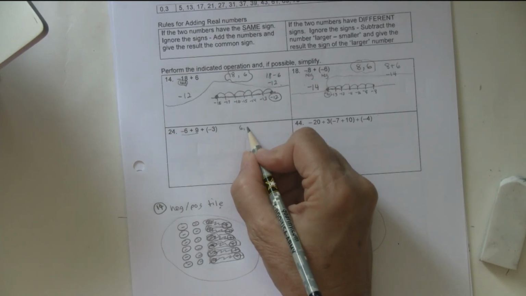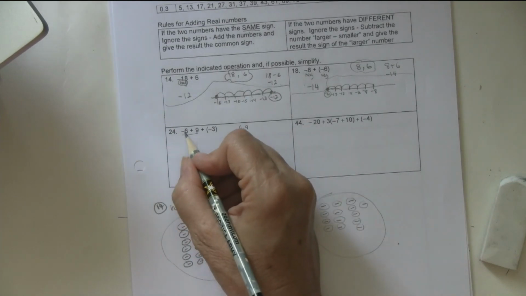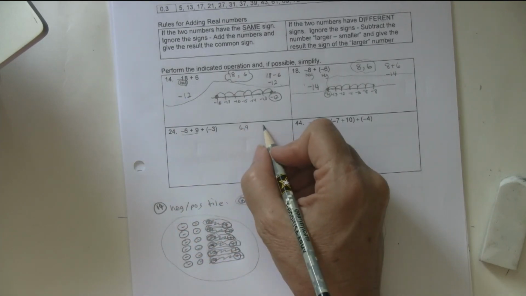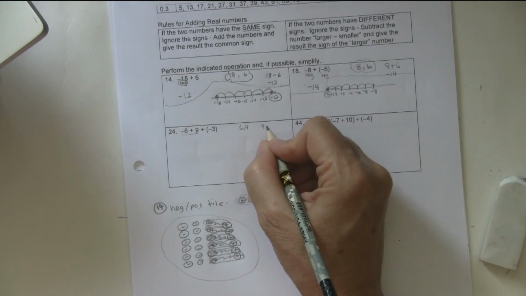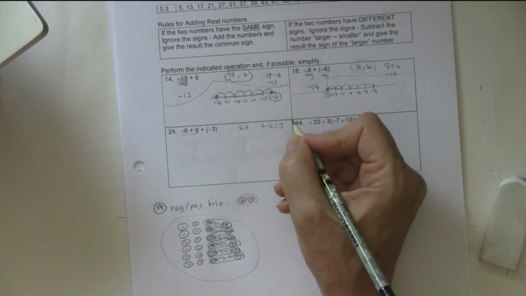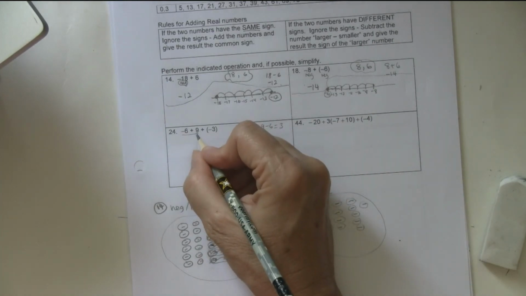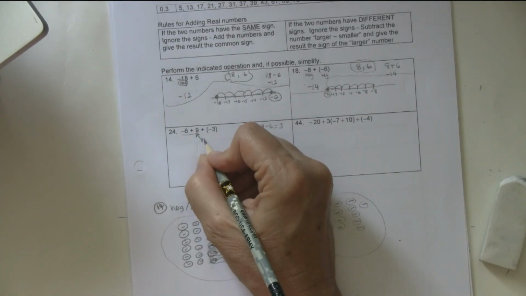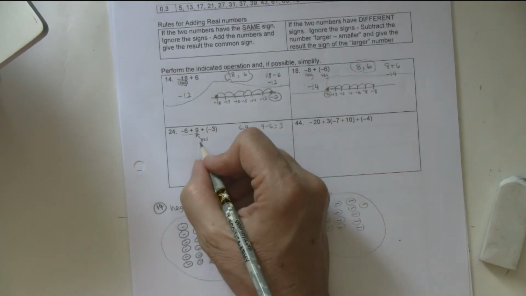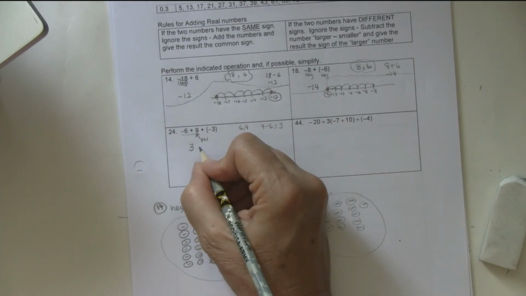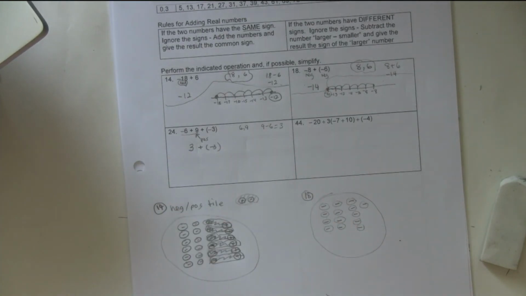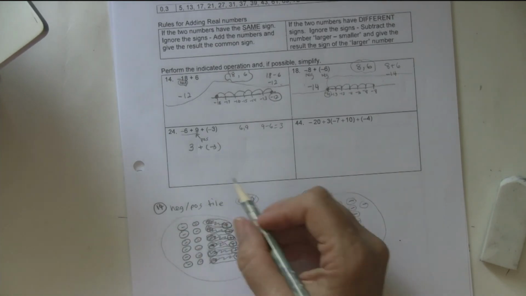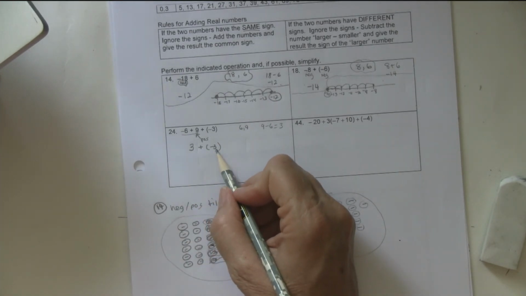So we're thinking about 6 and 9. This one was negative, that one's positive, so we're going to subtract them, right? Because different sign. Bigger number, 9's bigger, so 9 take away 6 is 3. And then larger number takes the sign, and 9's larger, and it was positive. So this is going to be +3 plus -3. And I don't have to write a positive in front of there. If you wrote a positive in front of there, that's okay as well. And then now I have 3 plus -3, right?